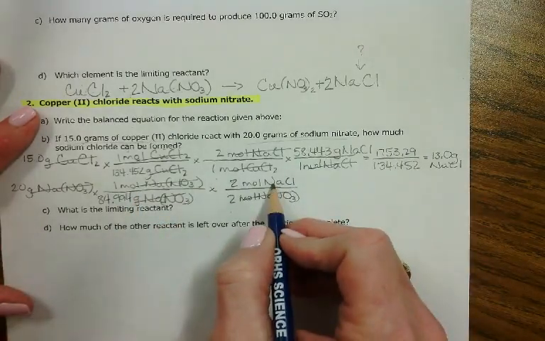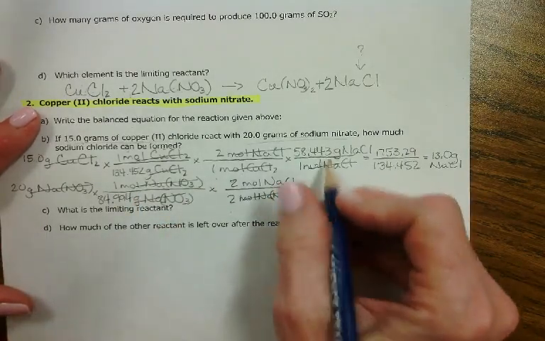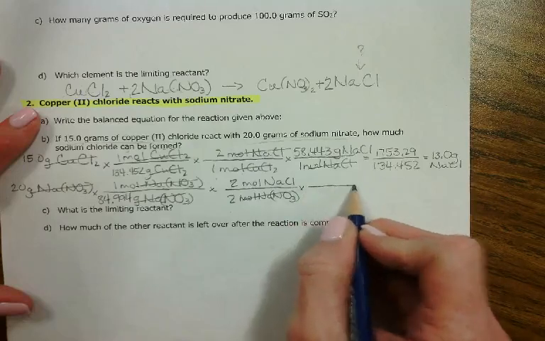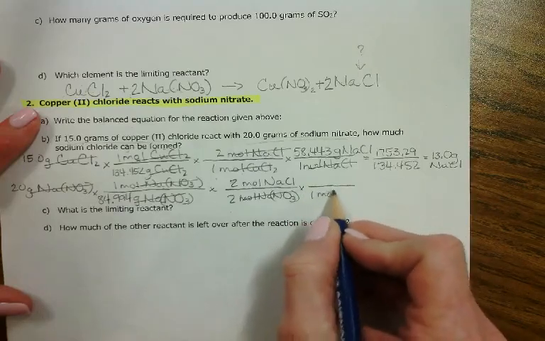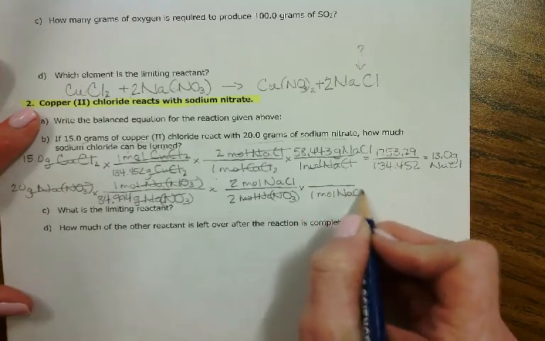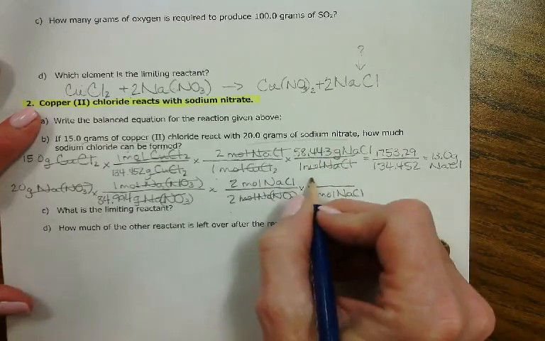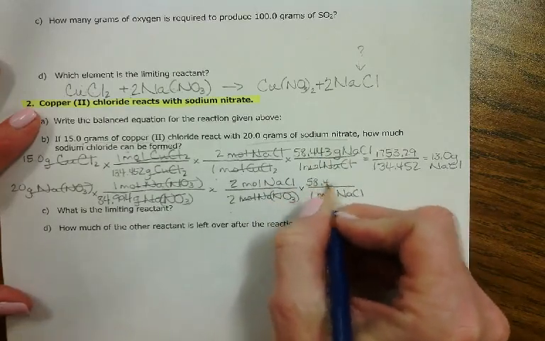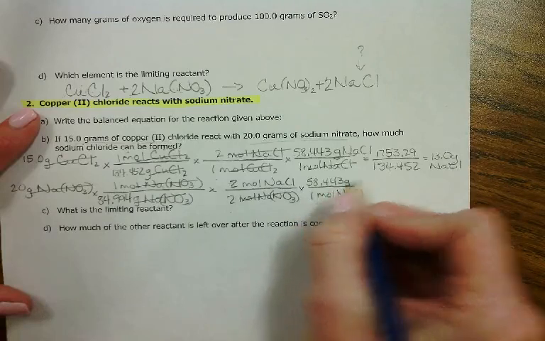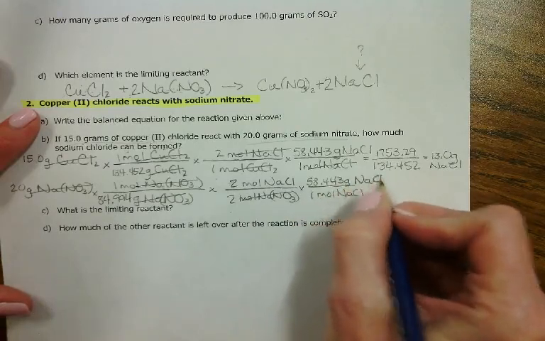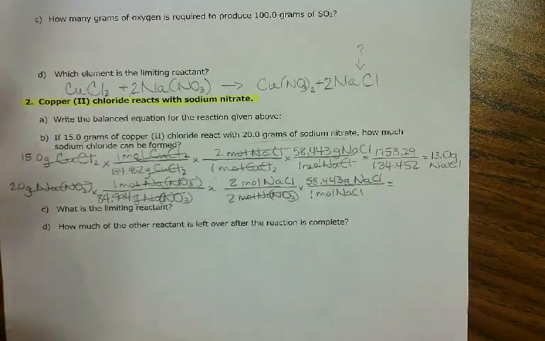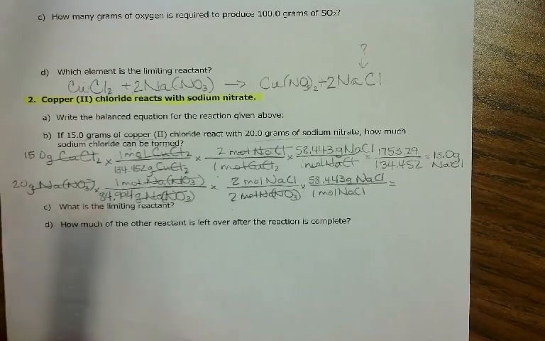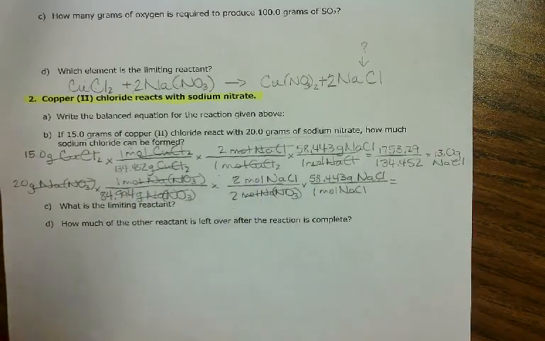Alright, I'm going to go to grams of sodium chloride last. Okay, that's what I did there. 1 mole of sodium chloride. I'm going to use the same mass that I calculated, 58.443 grams of sodium chloride. Okay, multiply everything in the numerator. 20 times 1 times 2 times 58.443.